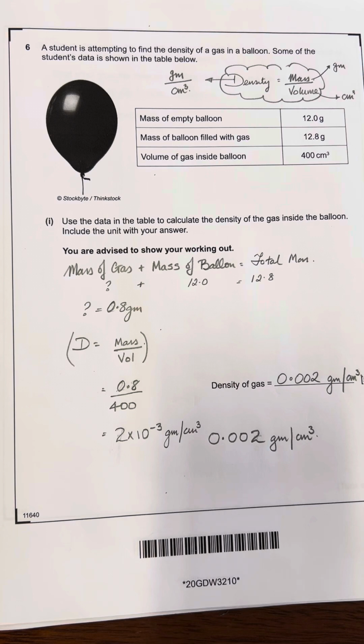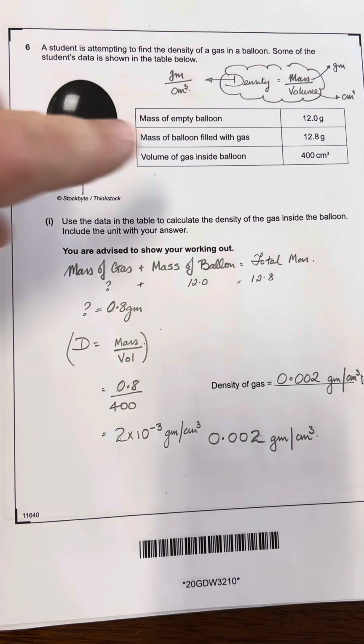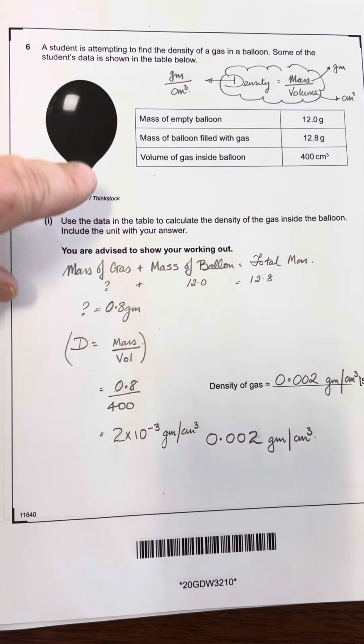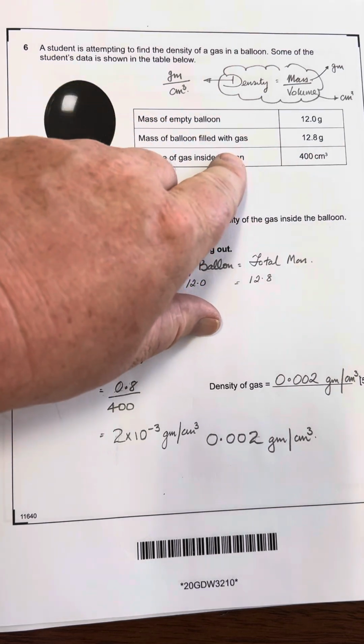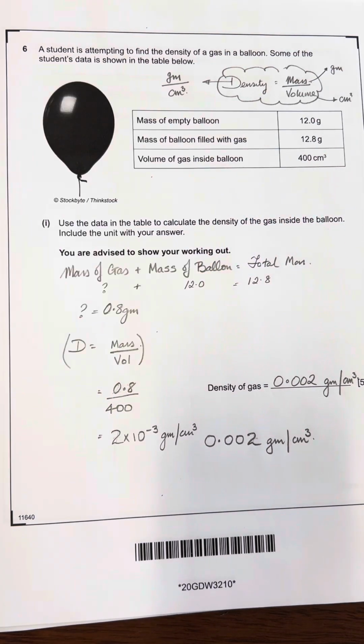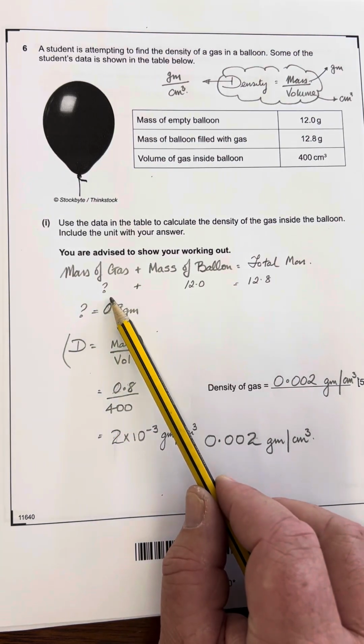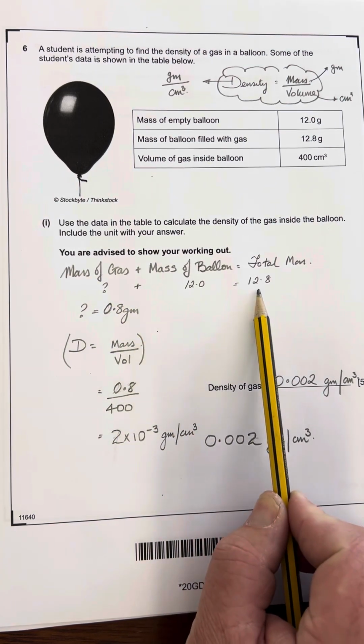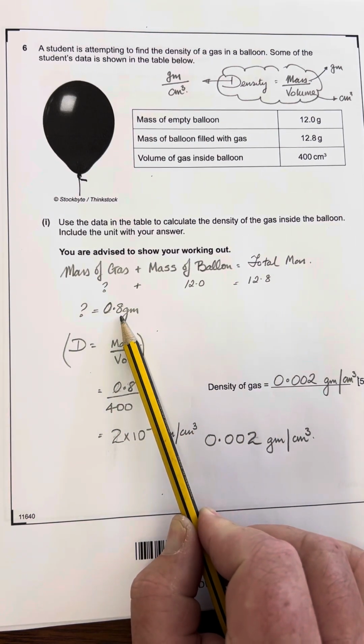Now here's one of these ones where you have to add weights and take off weights and everything. A student is attempting to find the density of a gas in a balloon. Some of the student's data is shown. So there's the mass of the empty balloon, 12 grams. There's 0.8 grams of gas in it, and the volume of it is 400 centimetres cubed. Now, mass of gas plus mass of balloon is the total mass. So there's 0.8 grams of gas in it.